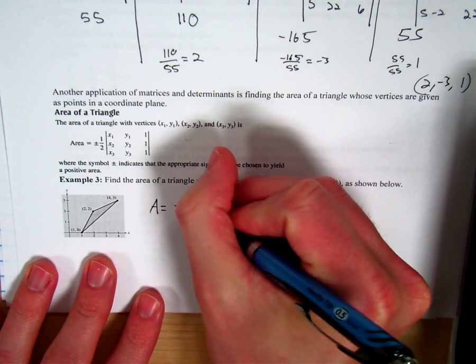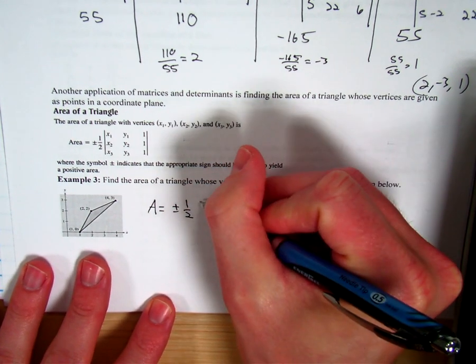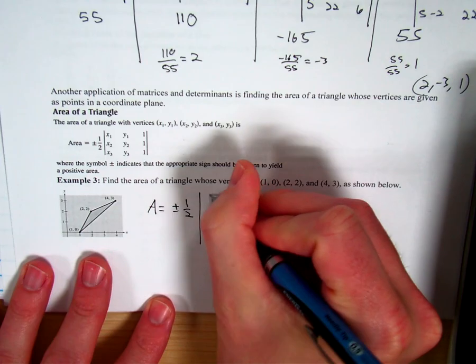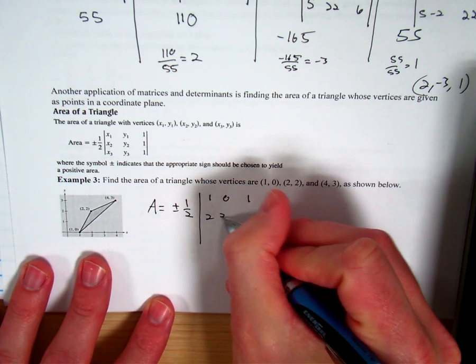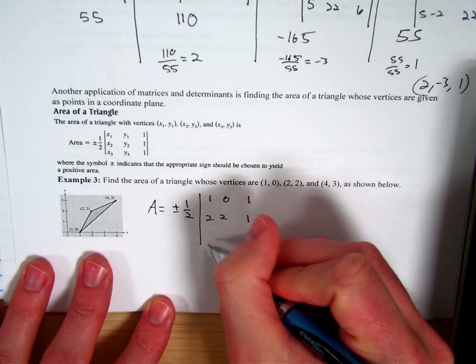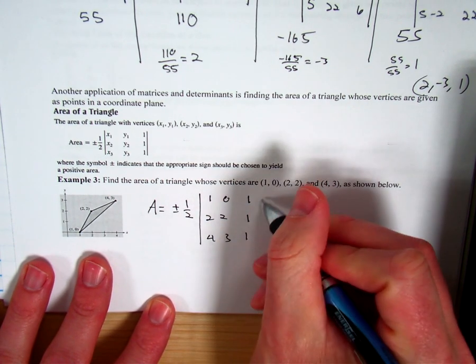So we have plus or minus a half. I don't know which one I want to use yet. We'll find out. 1, 0, and then we put on a third 1. 2, 2 with a 1. 4, 3 with a 1.